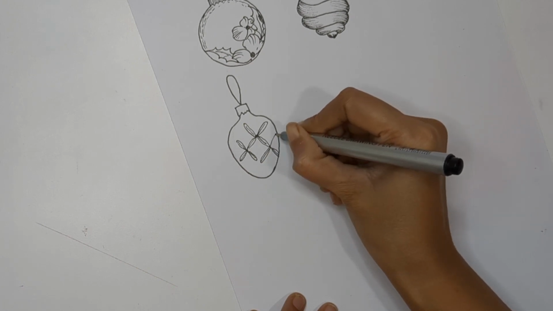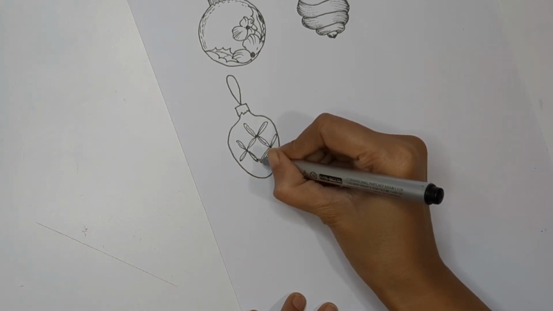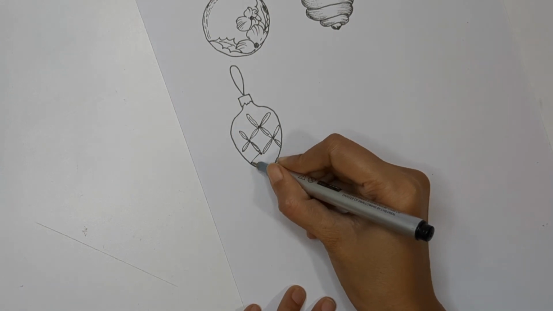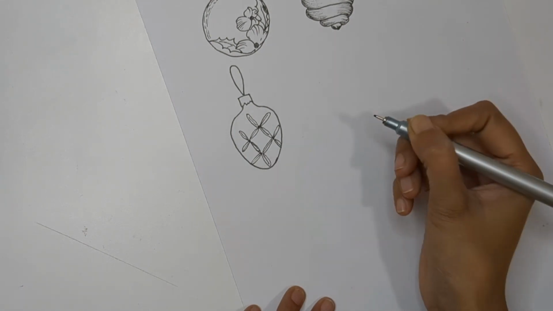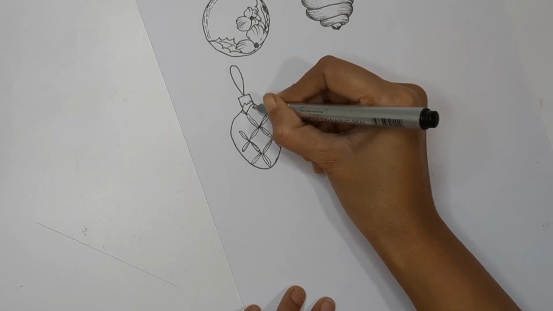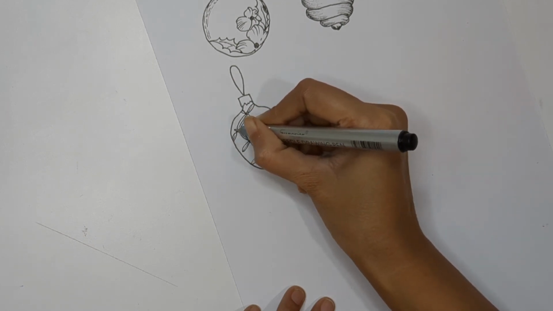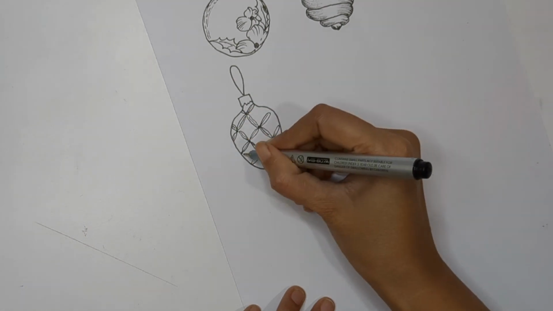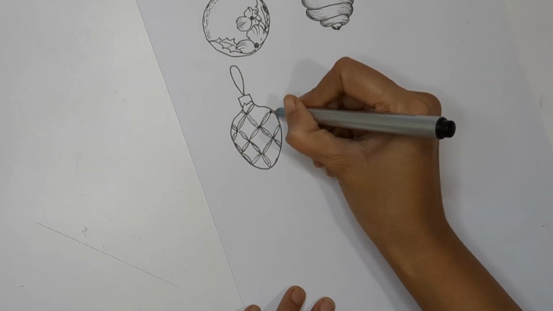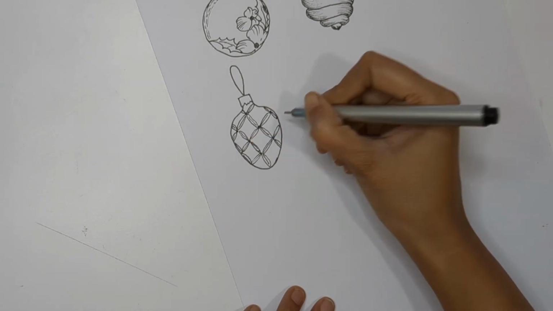Attaching all these things together gives you some crisscross pattern like this, and this gives you a very nice effect. So you can add any pattern whatever you like. So I think this one is nice to have in the bulb. So we are done with the third one as well.